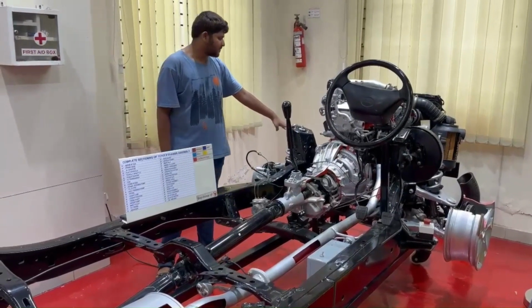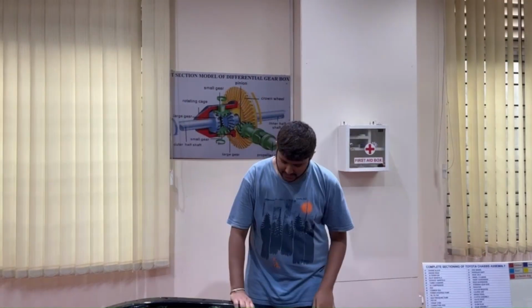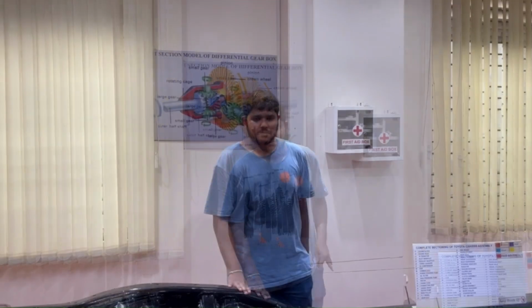Speaking about the advantages of a ladder frame, first we have a better ground clearance compared to other frames. Since it is a longitudinal frame, the longitudinal seating capacity will be more. It has a highest load capacity compared to other frames, is easy to maintain, and has better torsion and compression resistance compared to other frames.